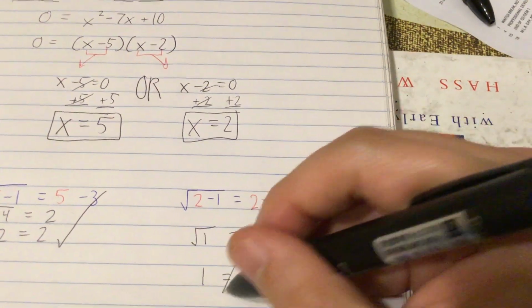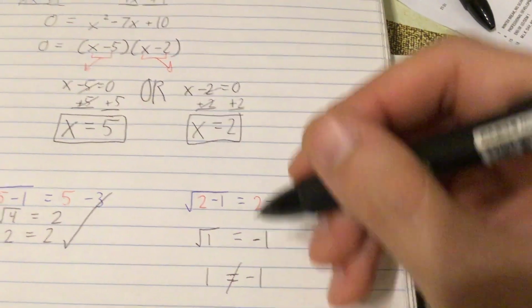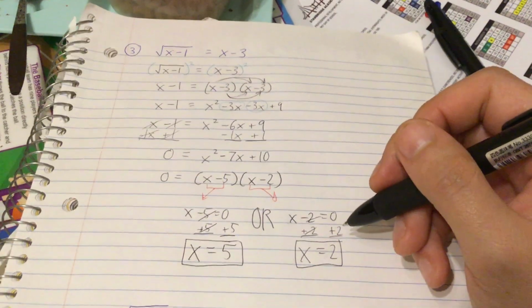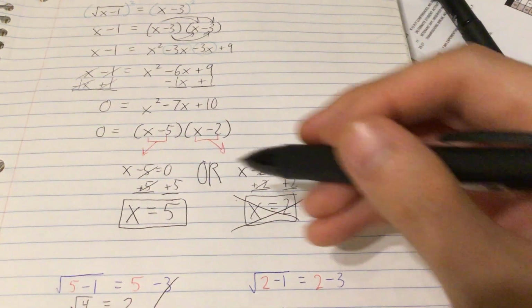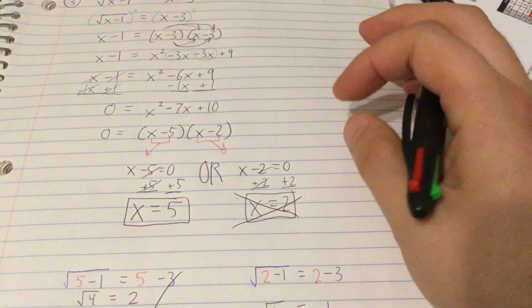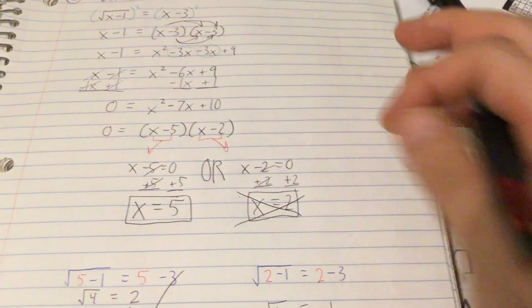That is a false statement. So x equals 2, even though you did everything correctly, is a bogus solution. So the only solution that does count is x equals 5. Okay?